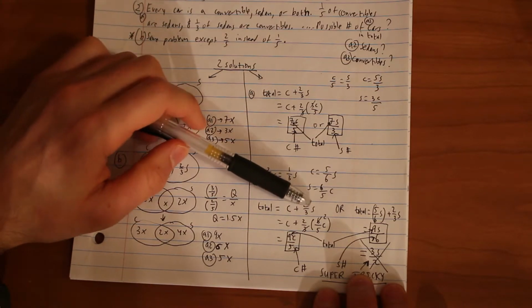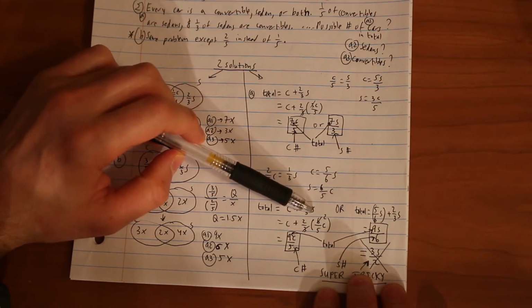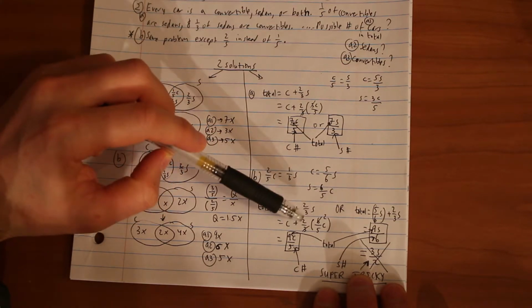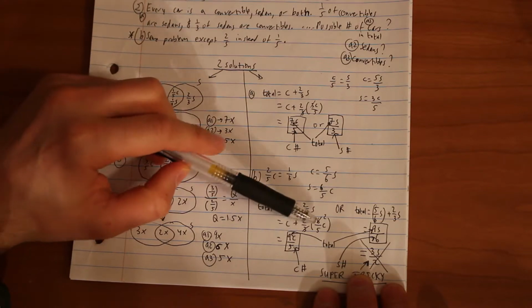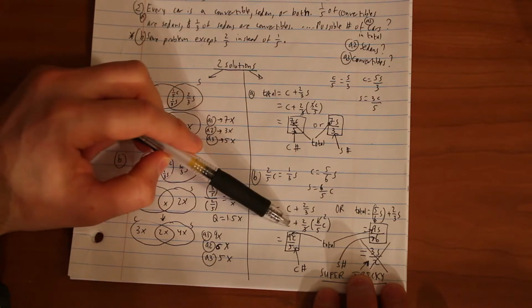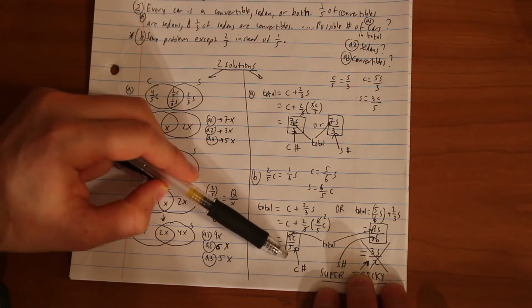Now, let's say we replace S with C's. So we're going to use this substitution. So we're putting in 6/5 C over here. The 3 and the 6 cancel, so you get a 2. So that's going to be 4/5 of a C plus C, so you'll get 9C over 5.